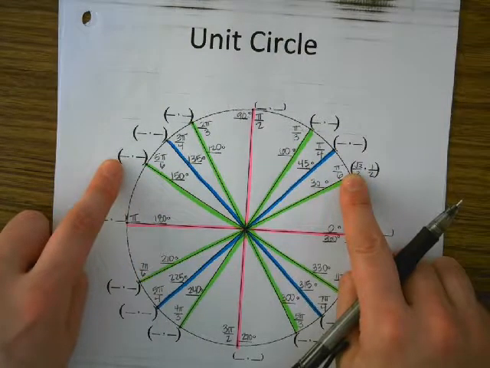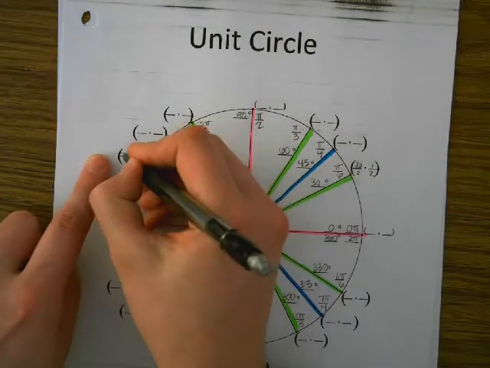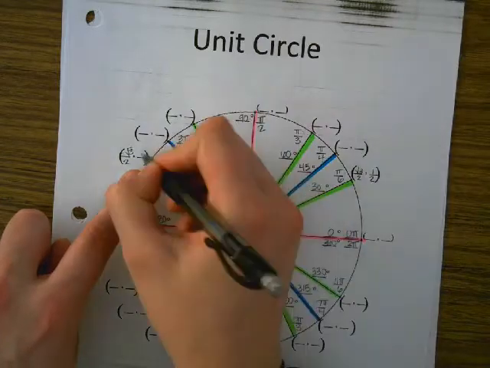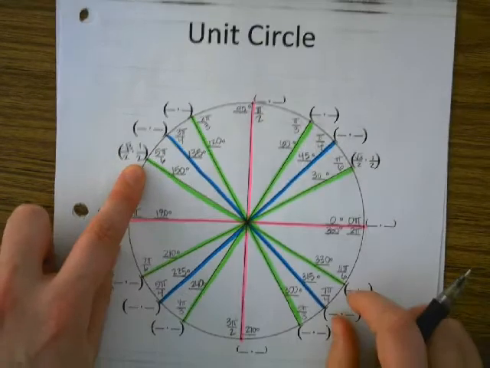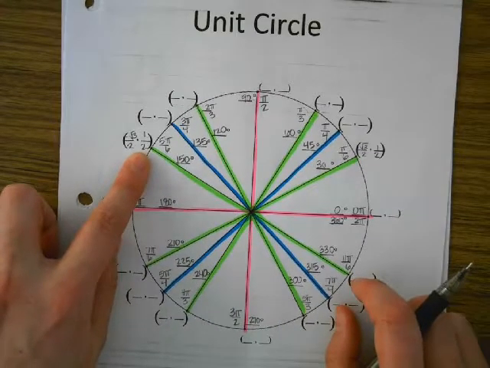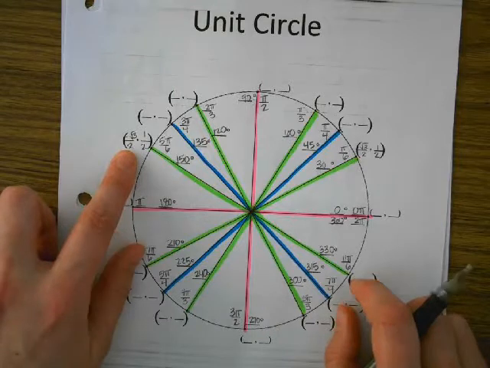So if you go to the left, root 3 over 2, what did you do? Negative, yeah. That's a negative, because you went to the left. So negative root 3 over 2, up 1/2.